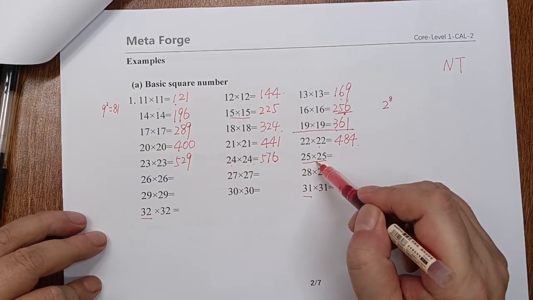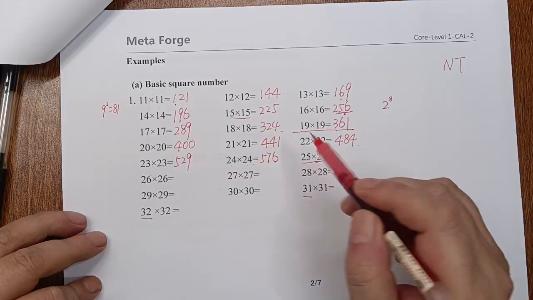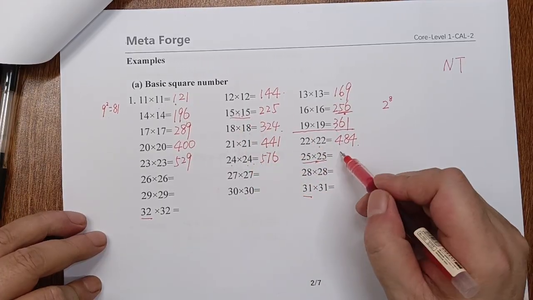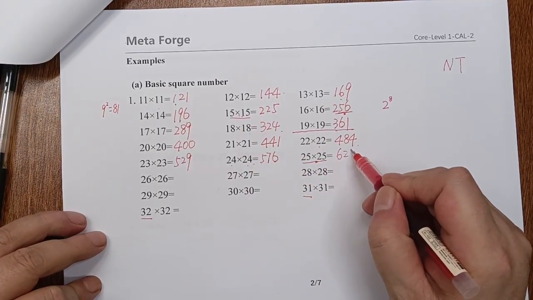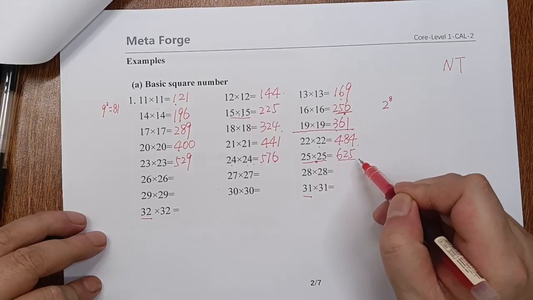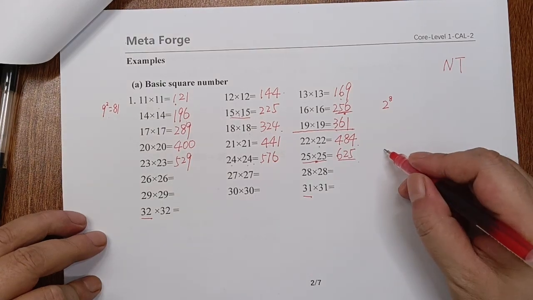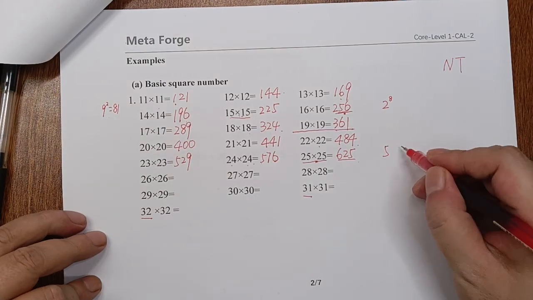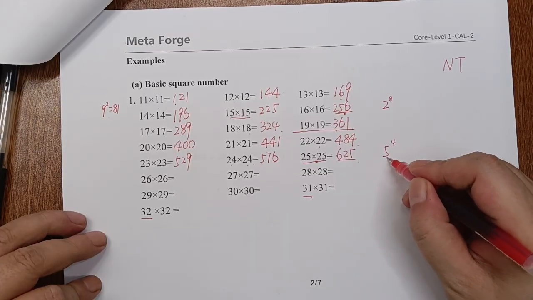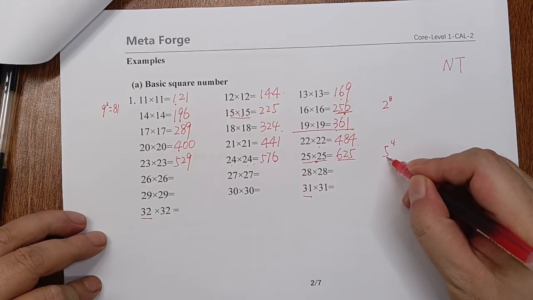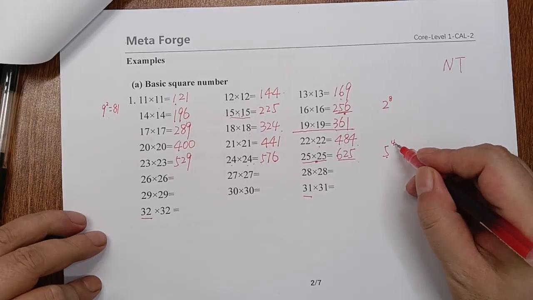25 squared is in the same category as the 50s. The answer is 625. 625 is important too because it means 4 fives multiplied together, 5 to the power 4.